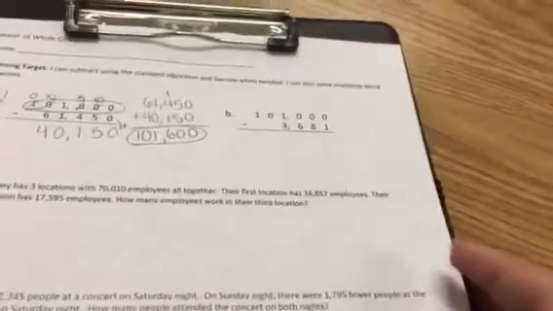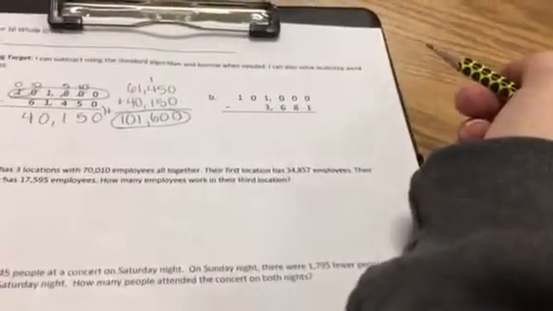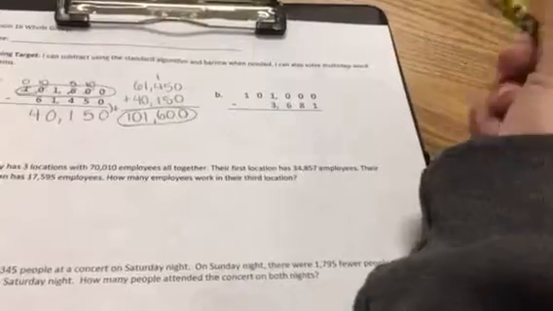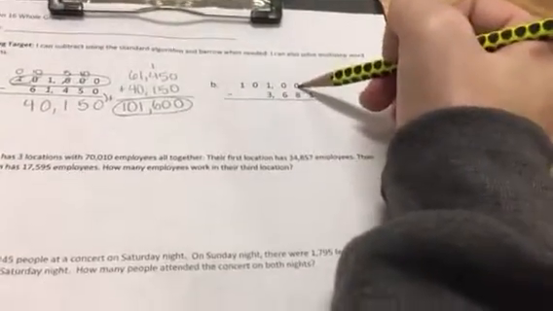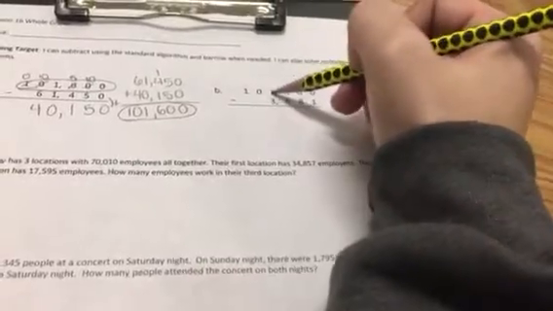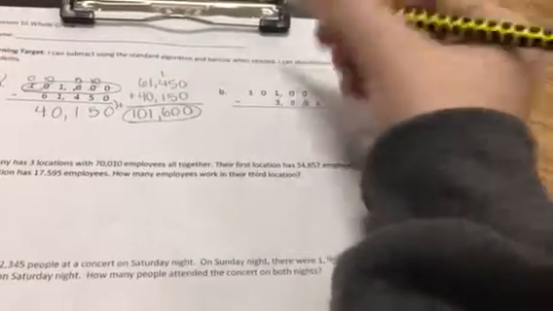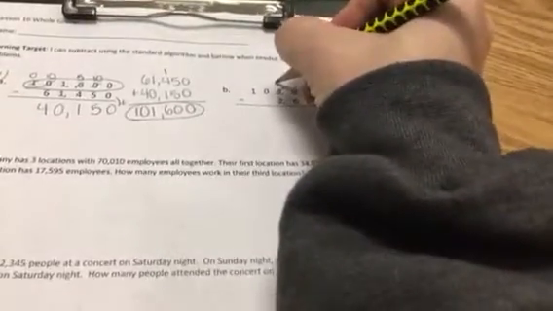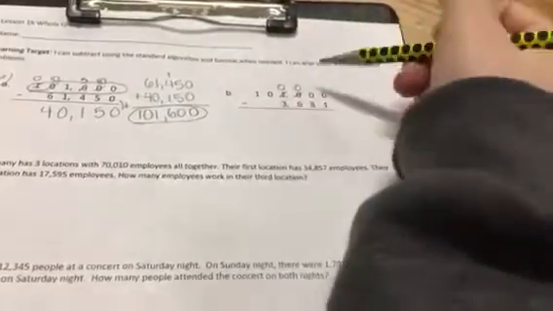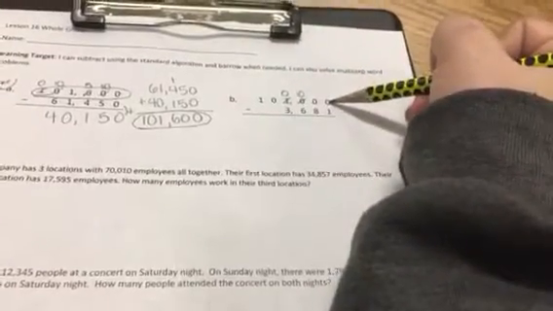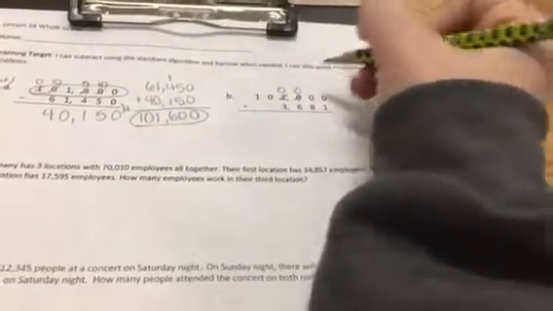All right, let's look at B. We have 101,000 minus 3,681. Can we take 1 from 0? No. But we can't borrow here, we can't borrow here, so the only next place to borrow is the 1. So I'm going to take 1 from my thousands place. That's going to become a 0. This 0 will become a 10. But remember, we have to make all the way over here. So I'm going to have to borrow again.